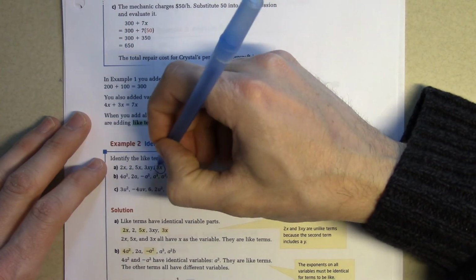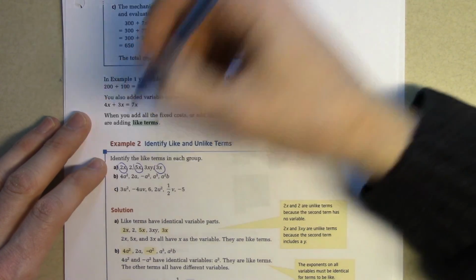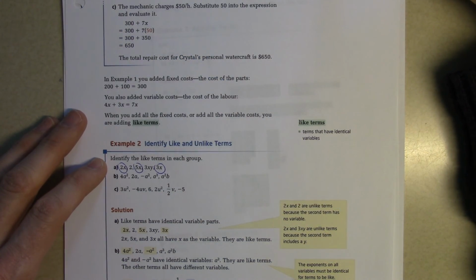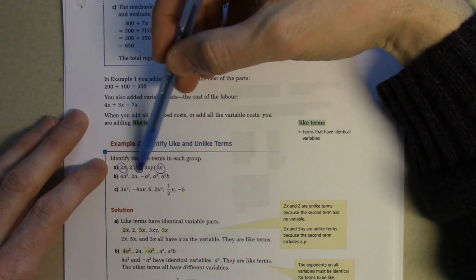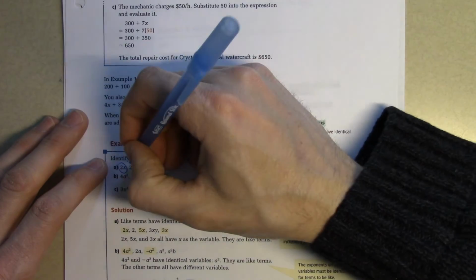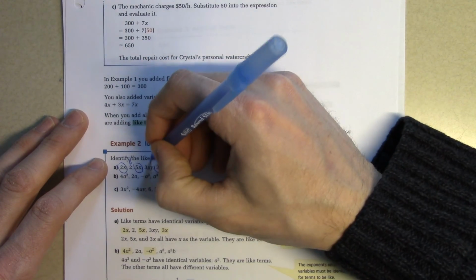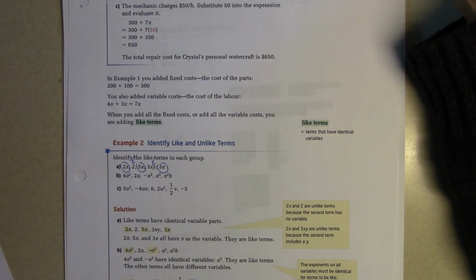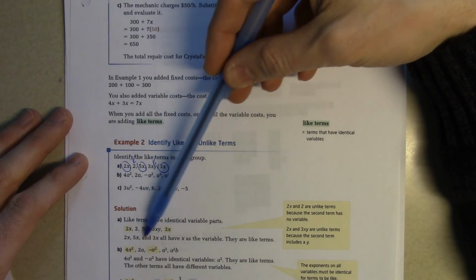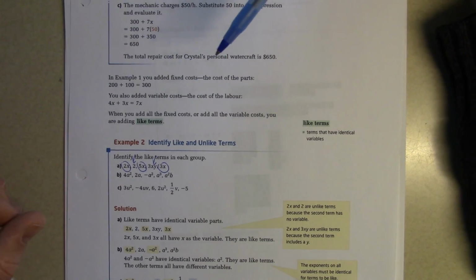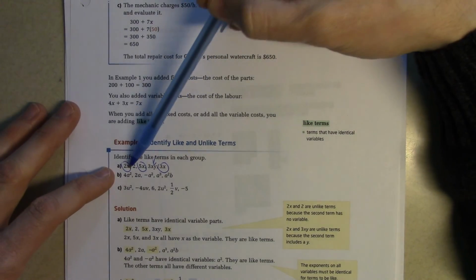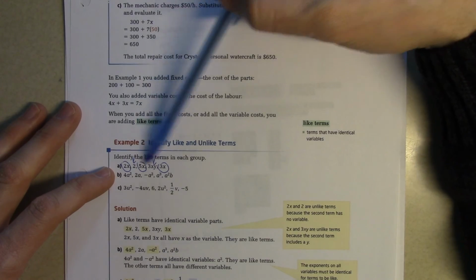So all of these would be considered like terms. Okay? The other two are not like each other, and they're not like anything else. So this one and this one would be considered their own separate terms. Okay? So that's what we see here. 2x, 5x, and 3x all have the x variable. They are like terms.